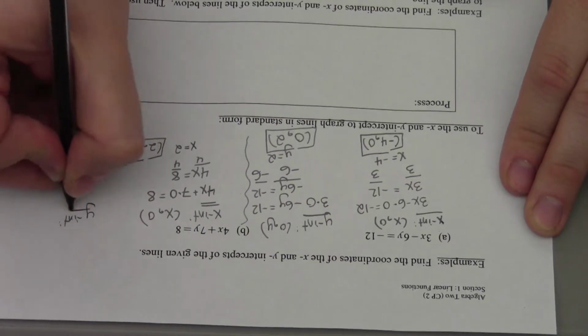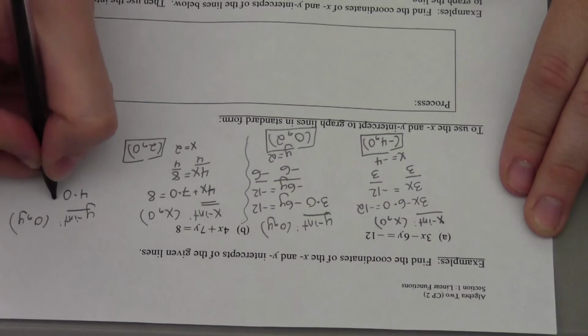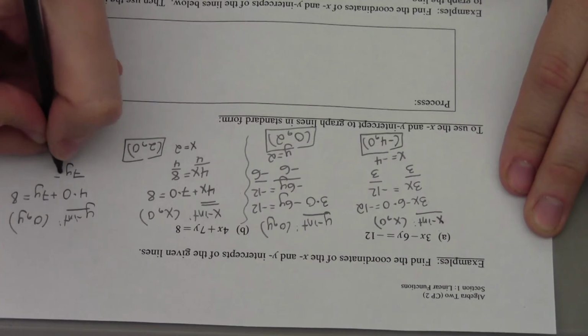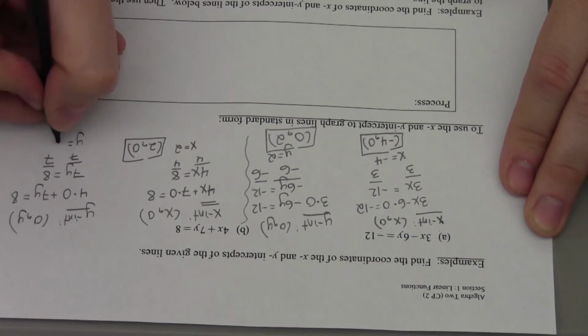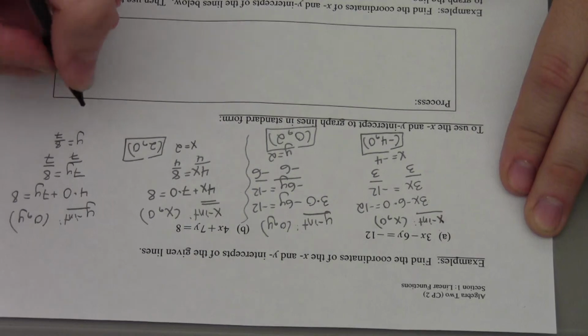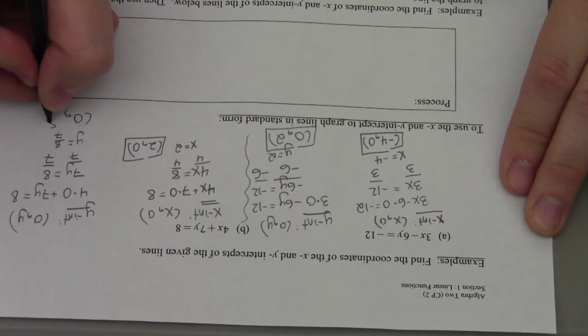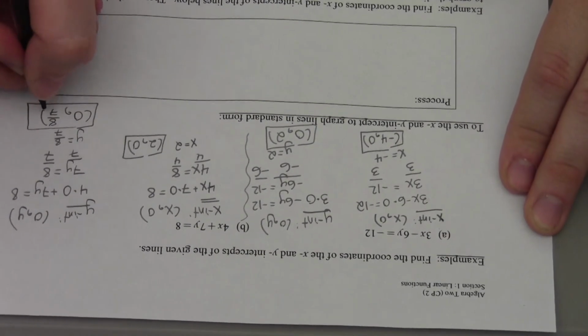Y-intercept should be 0, y. 4 times 0 plus 7y equals 8. 7y equals 8. Divide by 7, divide by 7. Y equals, just leave it as a fraction. Don't make this a decimal. If you did, it wouldn't be an exact decimal anyhow. And we're going to say that the y-intercept is 0, 8 sevenths.